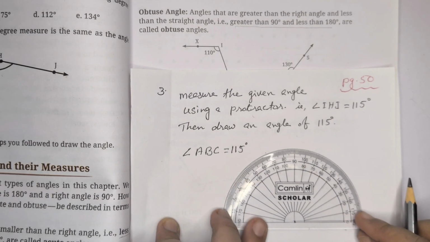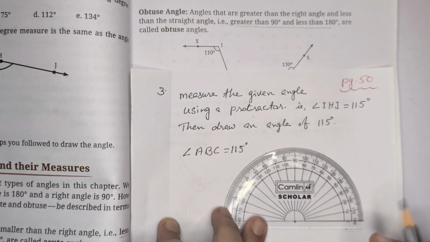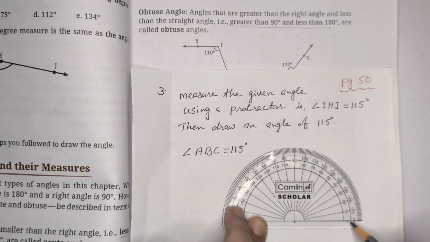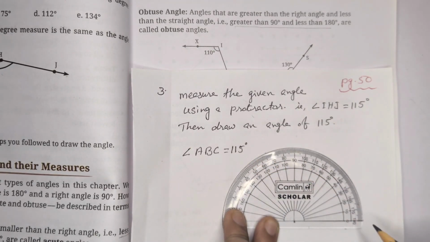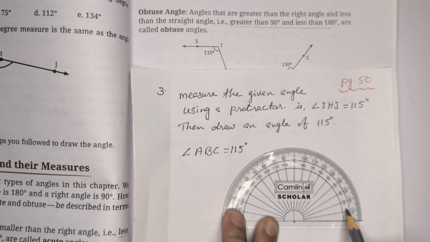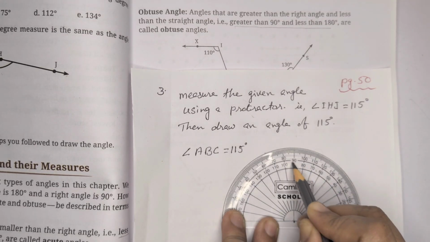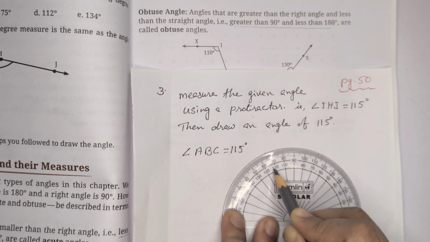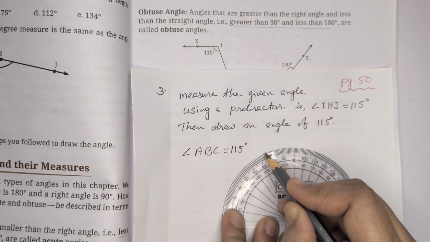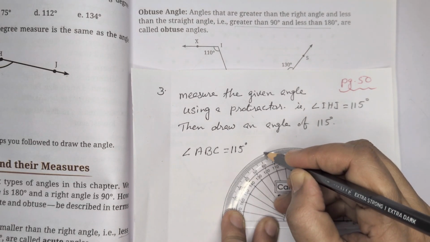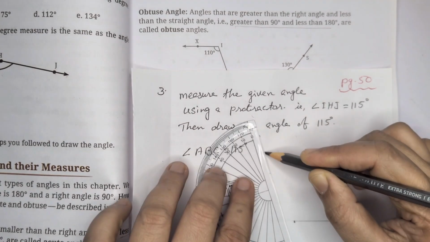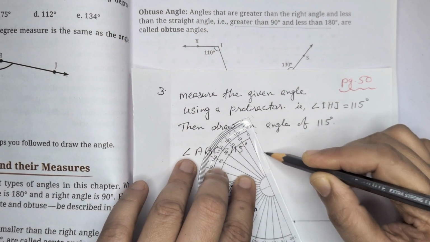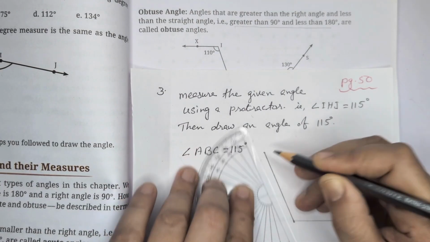Keep the center of the protractor on that point, and the baseline will coincide with that line. We need 115, so start from this side 0, 10, 20, up to 80, 90, 100, 110, and 115 means it will come here. Mark a dot on that point. Then join these 2 points.